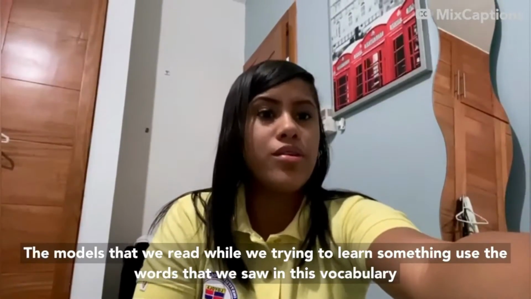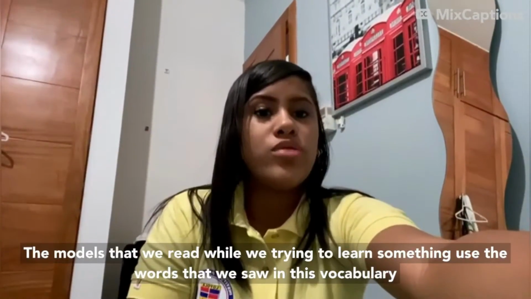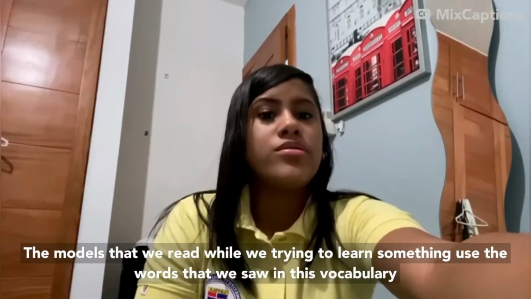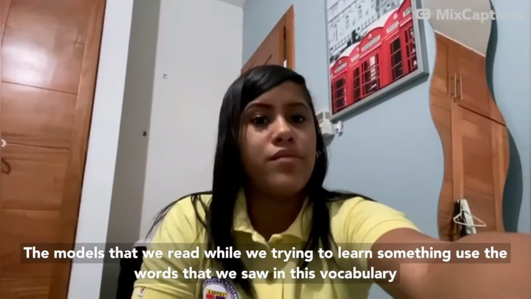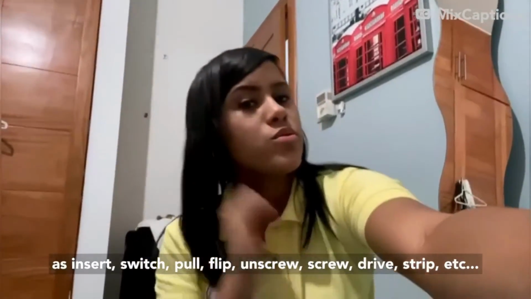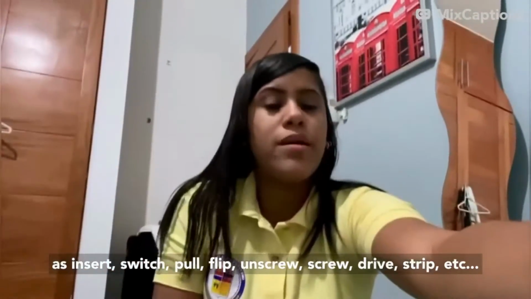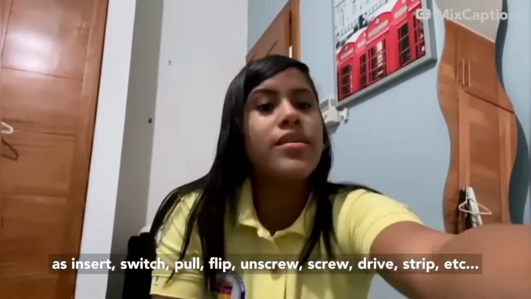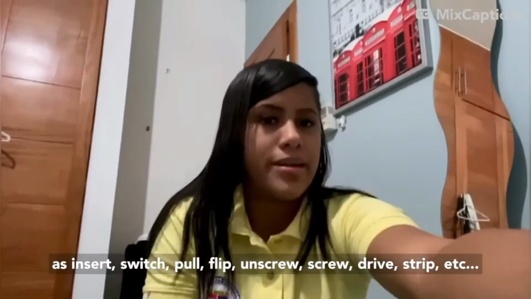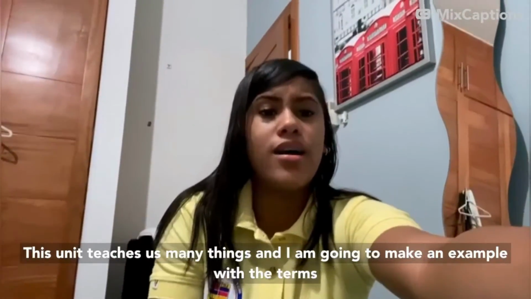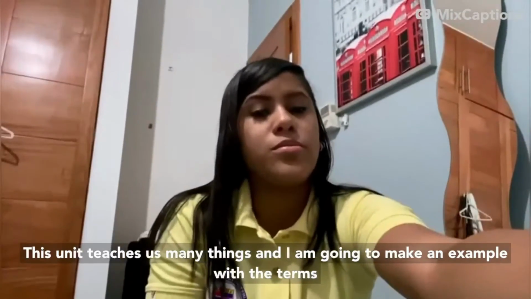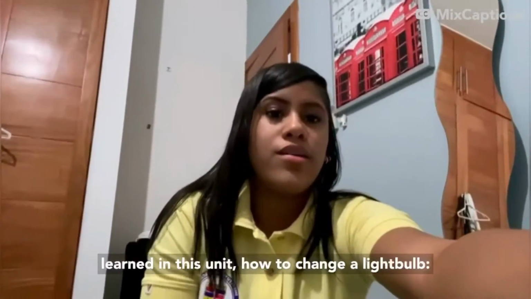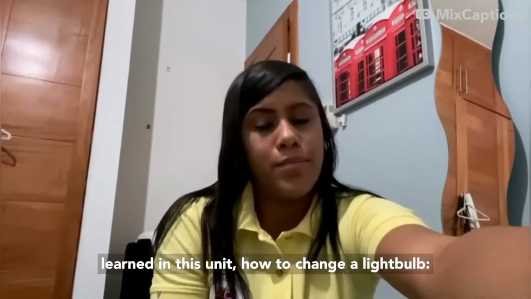The manuals that we read while we try to learn something use the words that we saw in this vocabulary, such as insert, switch, pull, flip, unscrew, screw, drive, strip, etc. This unit teaches us many things, and I am going to make an example with the terms learned in this unit: how to change a light bulb.